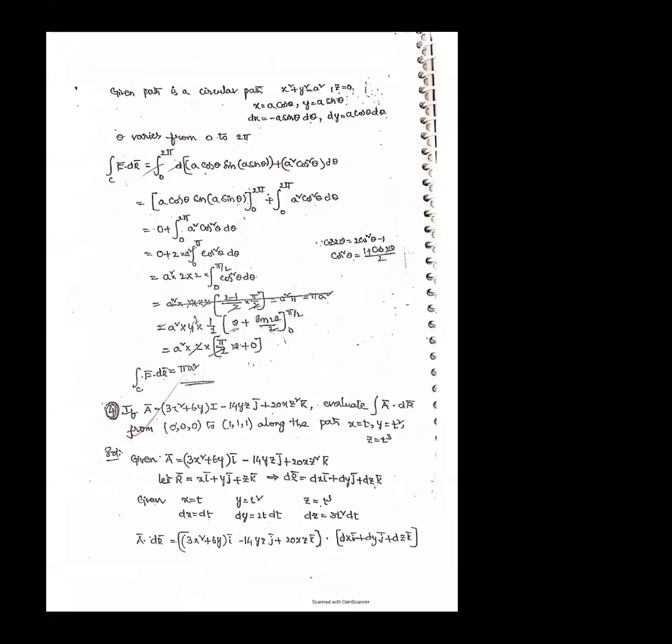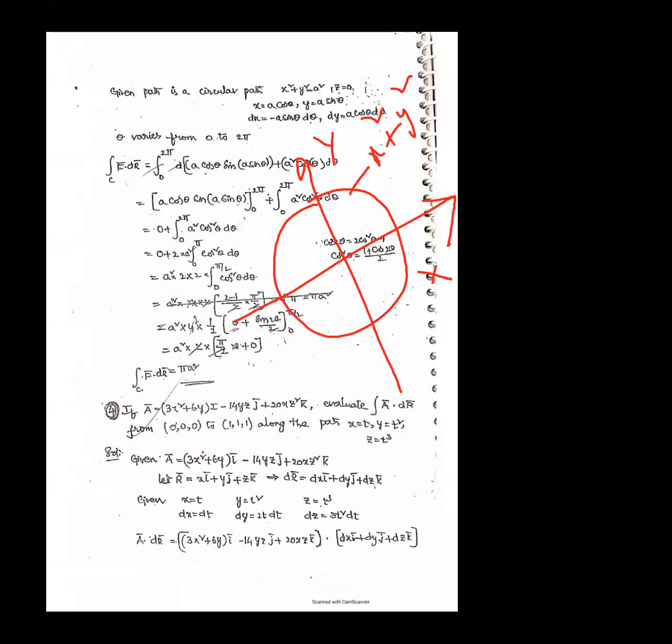Next, we take the diagram. For example, x square plus y square equal to a square in the xy plane. This is the equation of the circular path, x square plus y square equal to a square, z equal to 0.